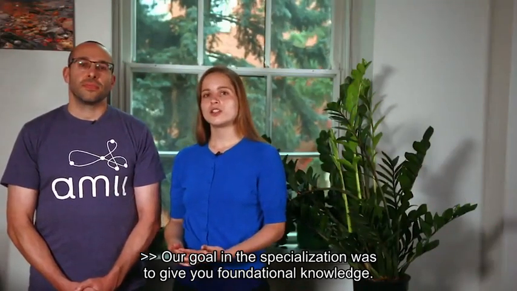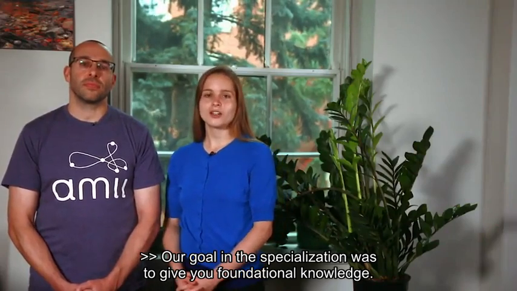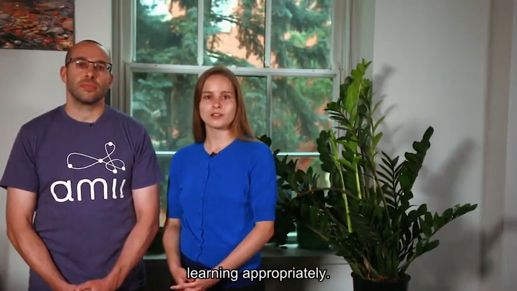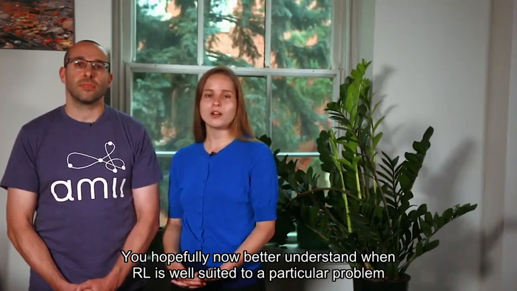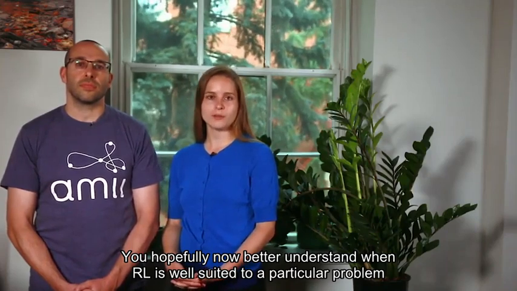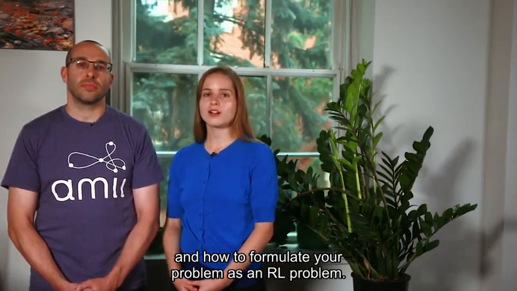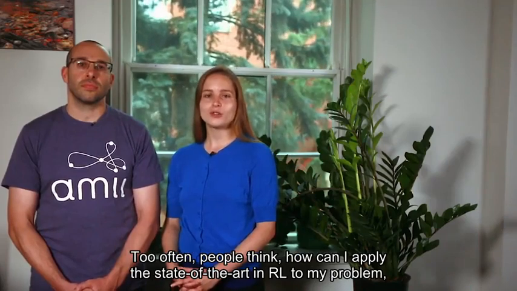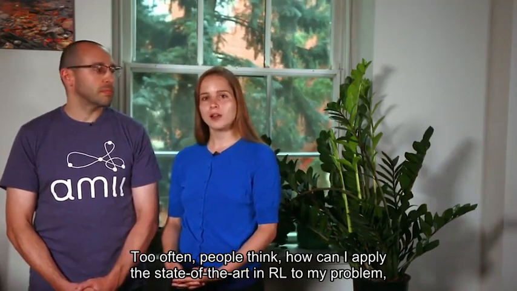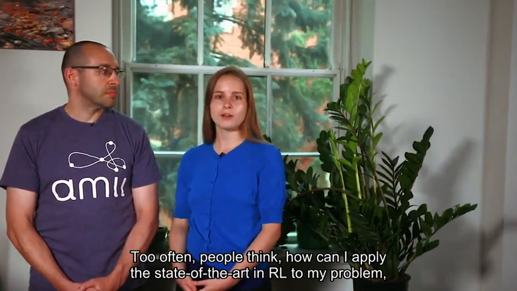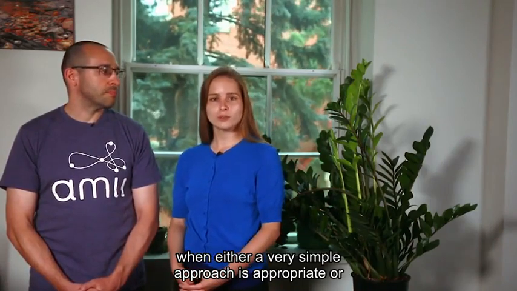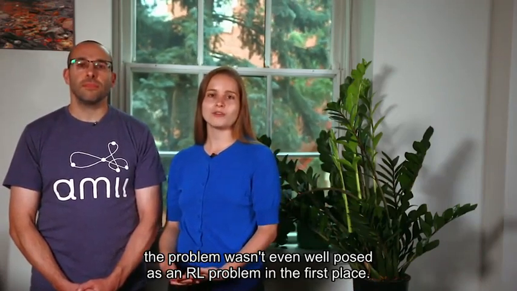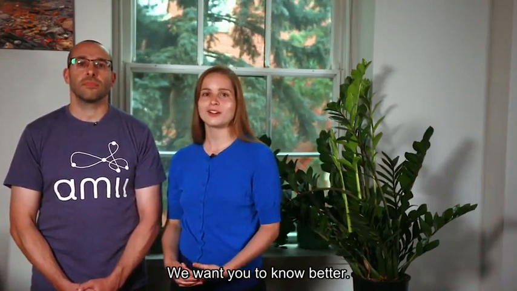Our goal in this specialization was to give you foundational knowledge. Understanding the fundamentals is essential to using reinforcement learning appropriately. You hopefully now better understand when RL is well suited to a particular problem and how to formulate your problem as an RL problem. This seemingly simple thing represents a big step. Too often, people think, how can I apply the state-of-the-art in RL to my problem? When either a very simple approach is appropriate, or the problem wasn't even well posed as an RL problem in the first place. We want you to know better.